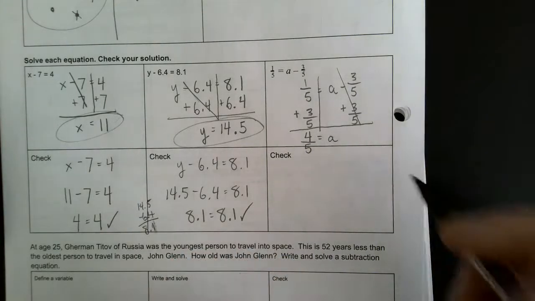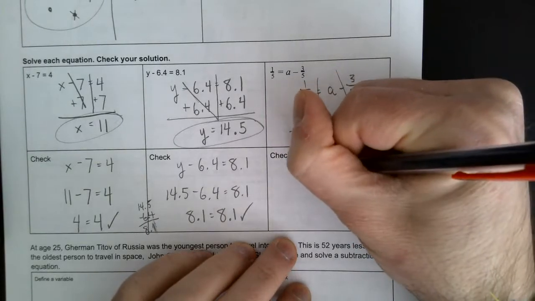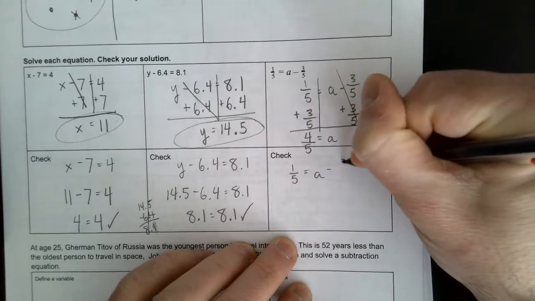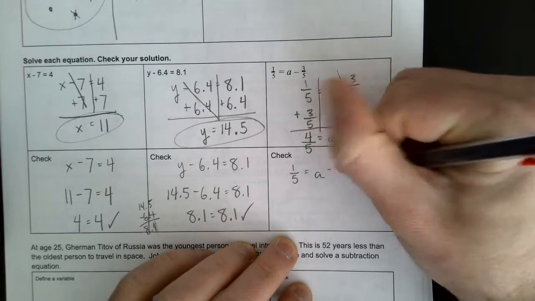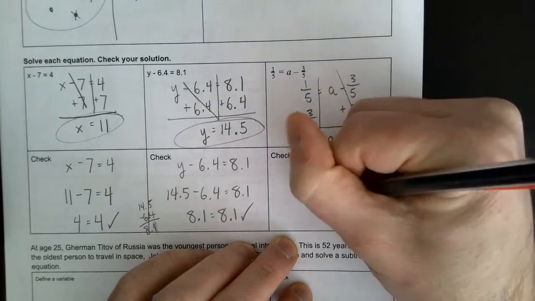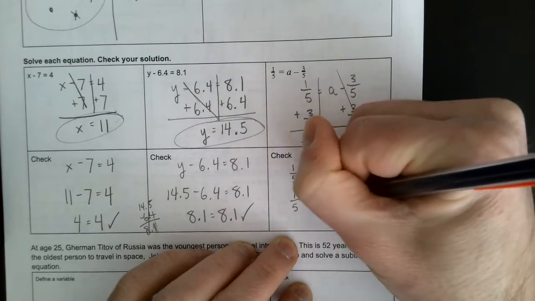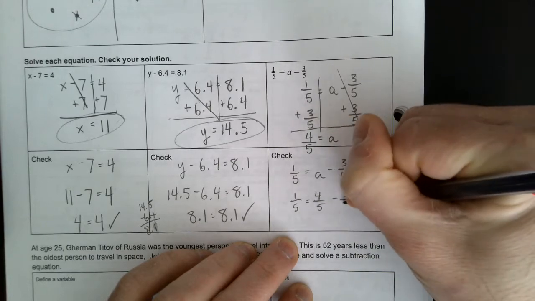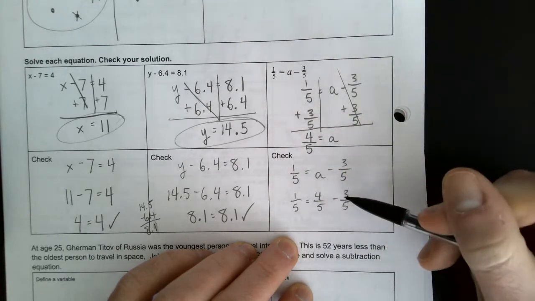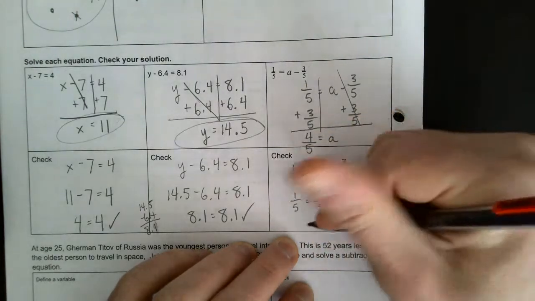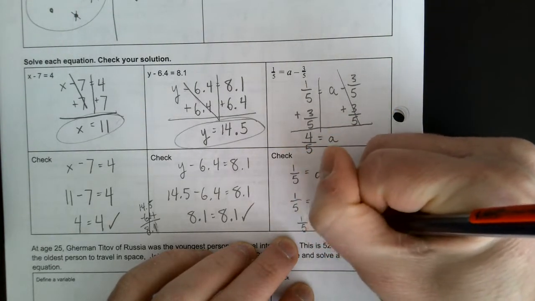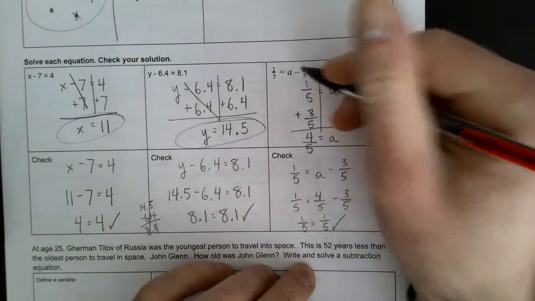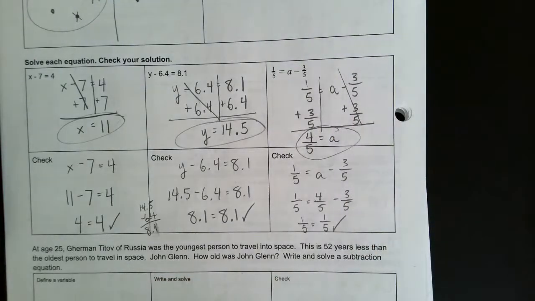But you know what? Let's just check it to make sure. 3-step check. We'll write the equation. 1/5 equals whatever a is minus 3/5. Well, we got 4/5 for a minus 3/5. Let's just check that real quick. 4/5 minus 3/5. Yeah, that would be 1/5. So that one's pretty straightforward. So our solution for a for this equation would be 4/5.